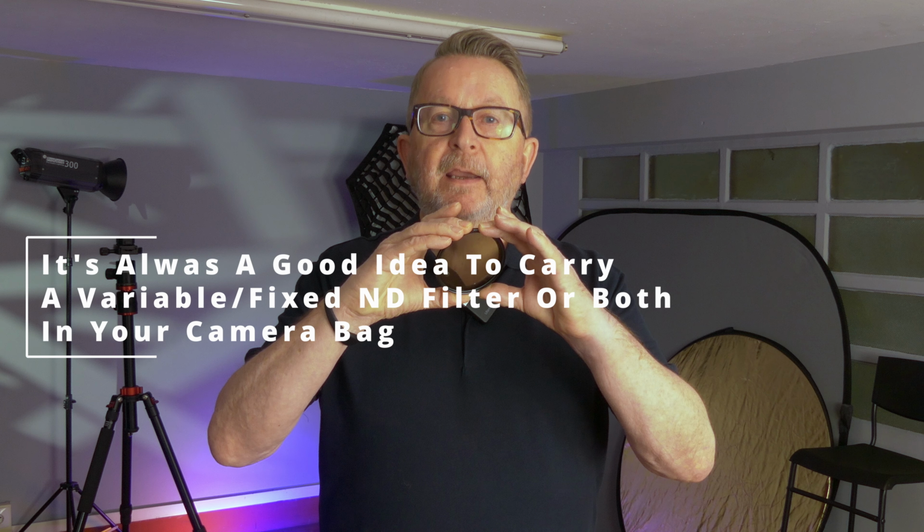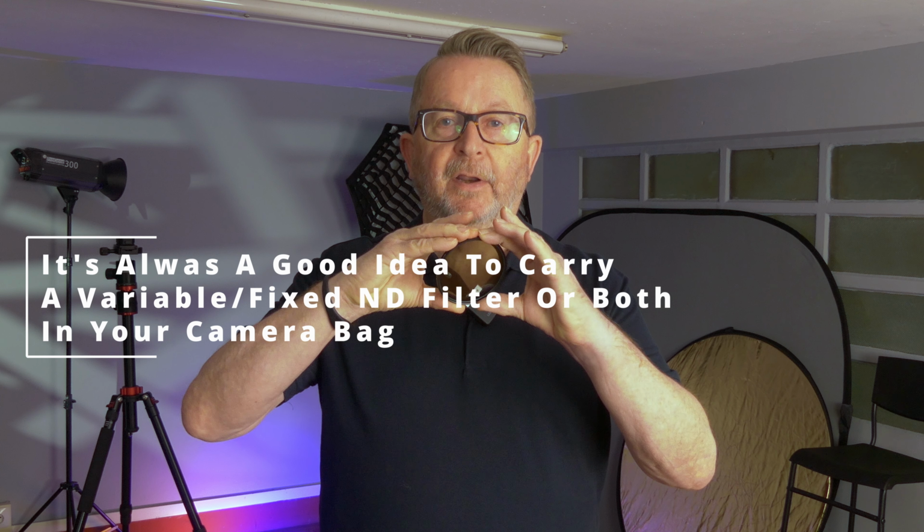That is when you would want to use a neutral density filter, and of course preferably a variable neutral density filter. Because as you move your camera around, the light hitting the sensor will change, and you can rotate your variable neutral density filter to compensate for that light on the fly.